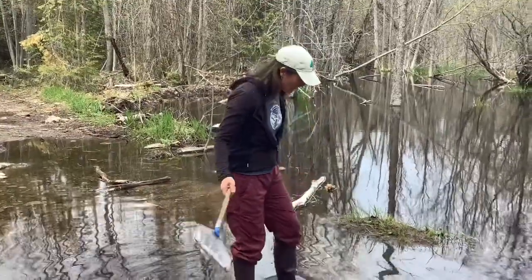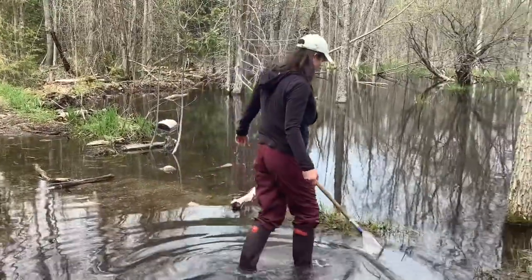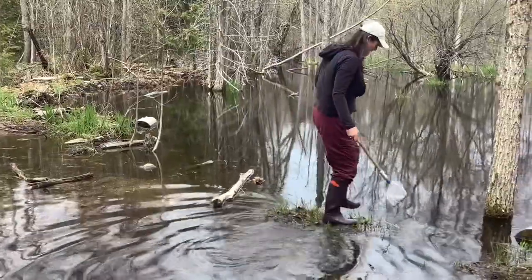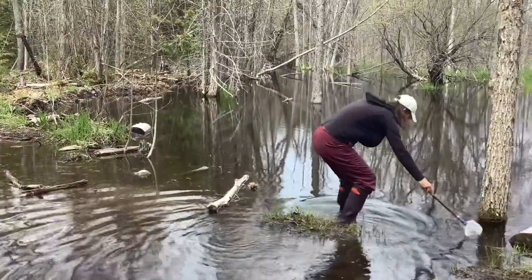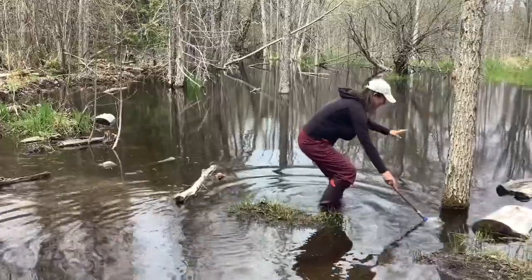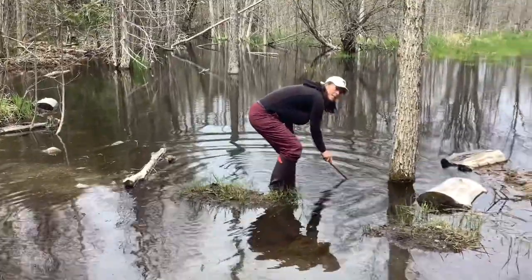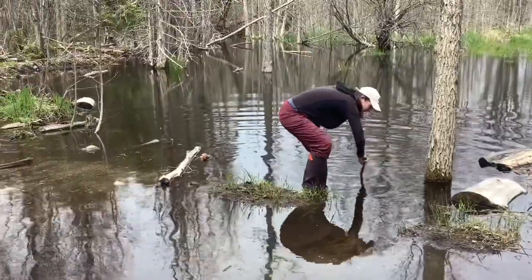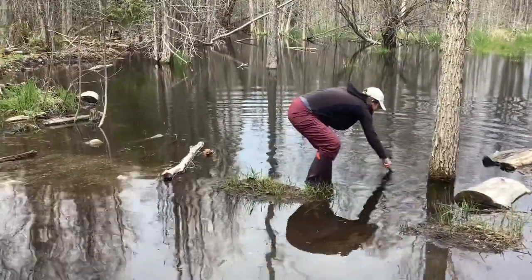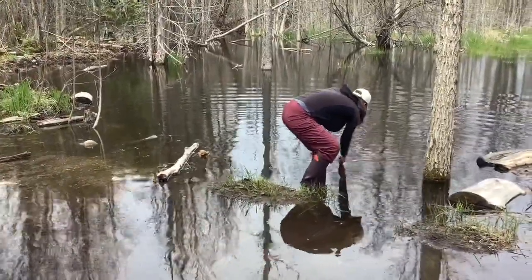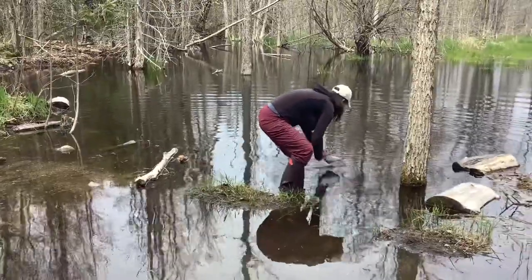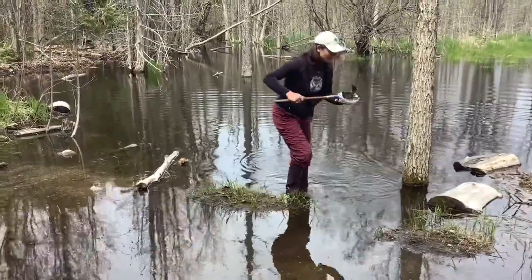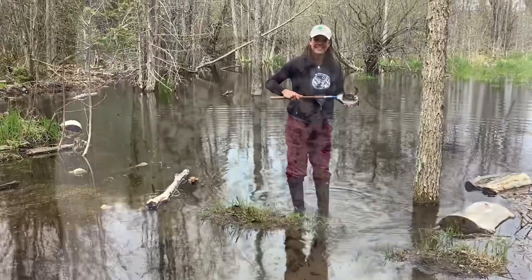So what we're going to do is take a net today, and we're going to go about boot height, and we're going to scoop amongst the tree here underneath the leaves where they might be hiding in some of the grass. We're going to scoop away and see what kind of creatures we found.